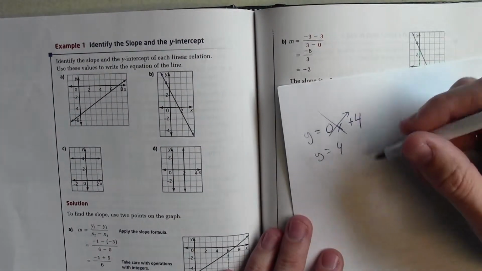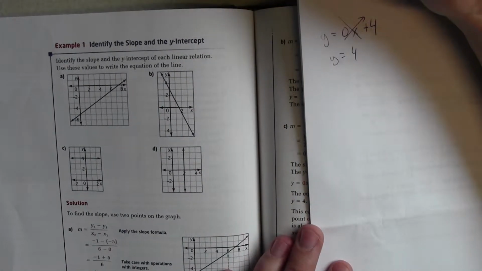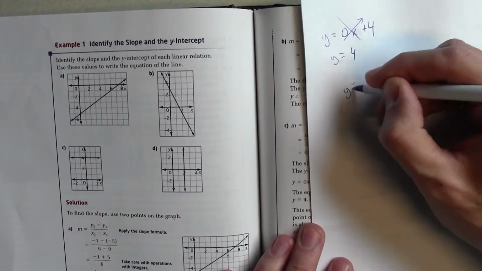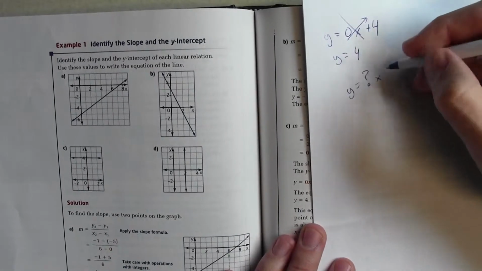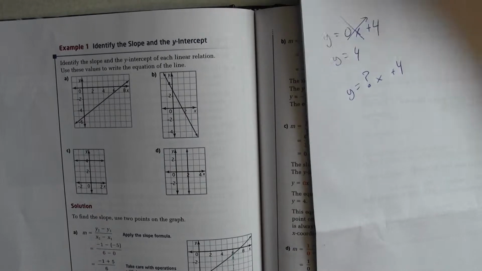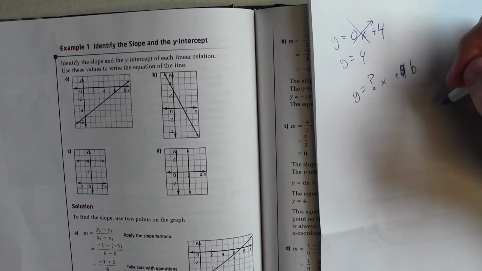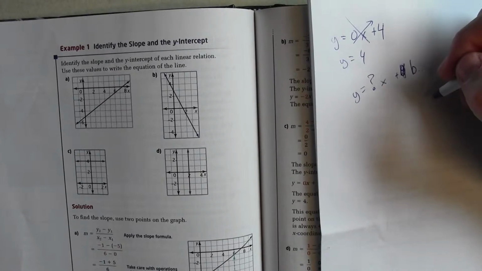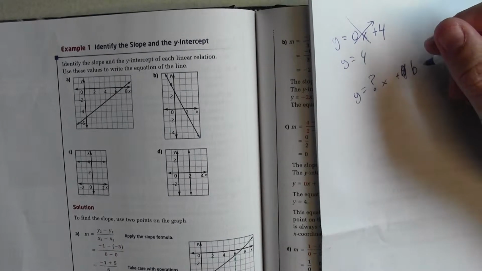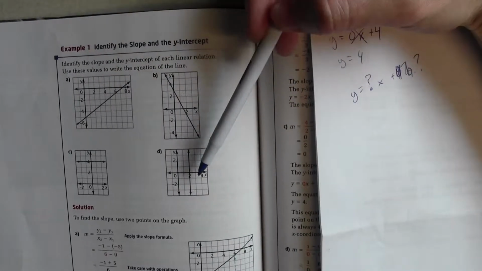Okay. Justin, behind Sebastian, D. Undefined. The slope is undefined. Right, so the slope is undefined. x plus b. In this case, what's b? There's no y-intercept either, right?